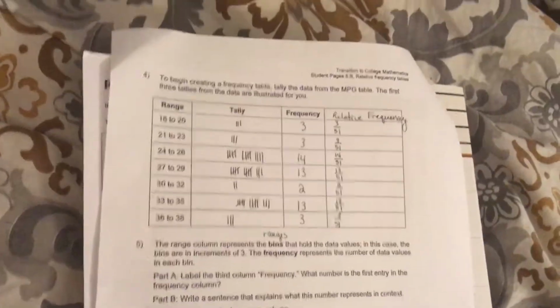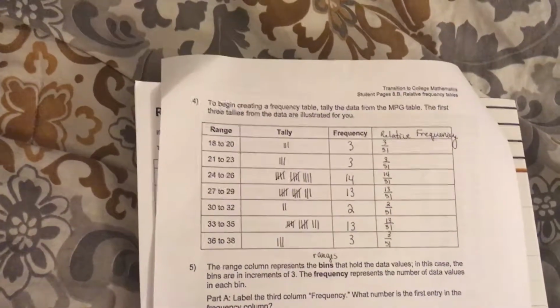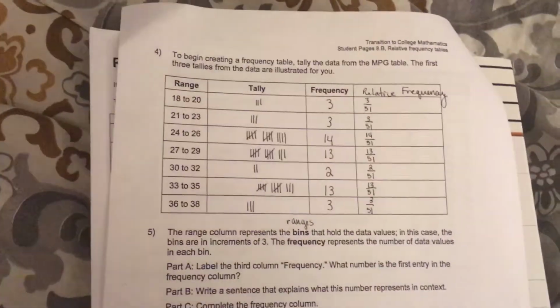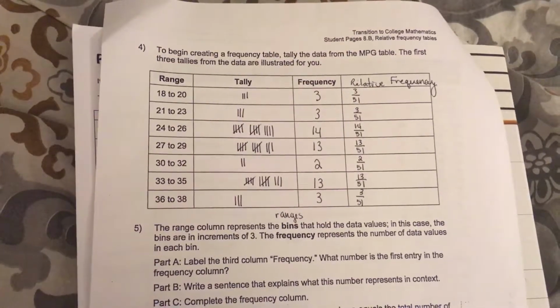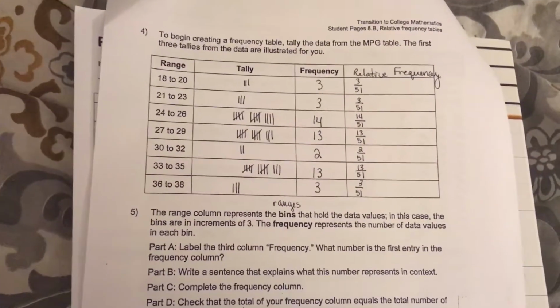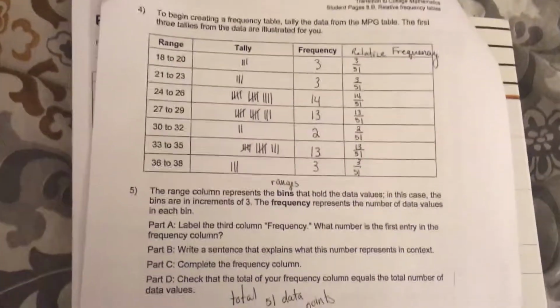So if you can go ahead in your calculator, I'm going to use mine real quick. 3 divided by 51 is 0.588235294. Just round to 2 decimals. So I have 0.05, but I need to look at the next number here.